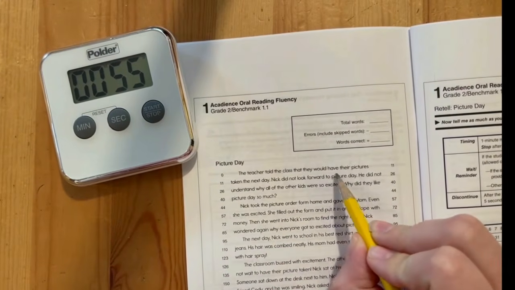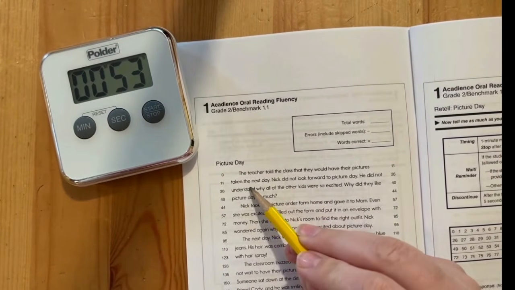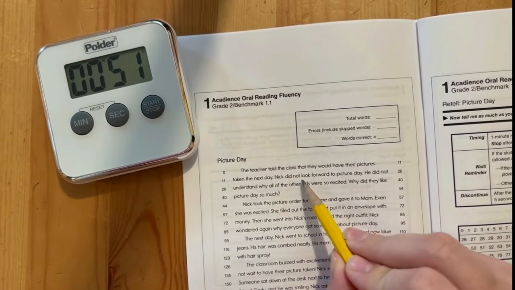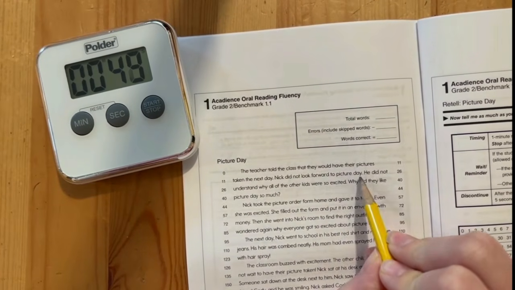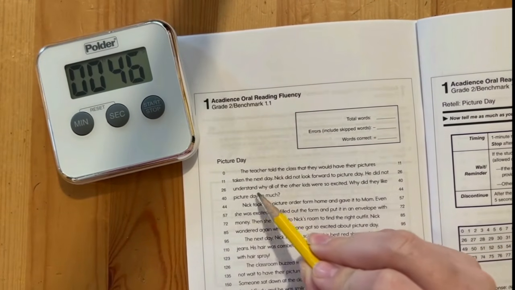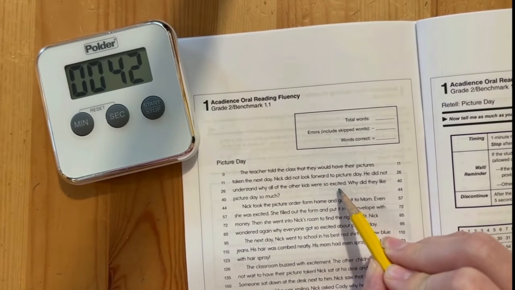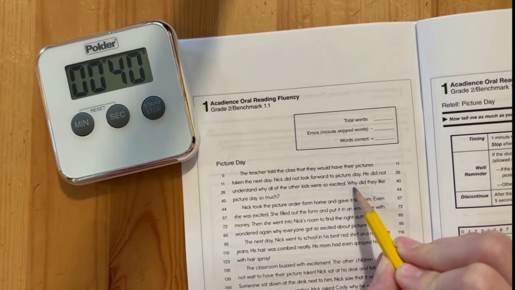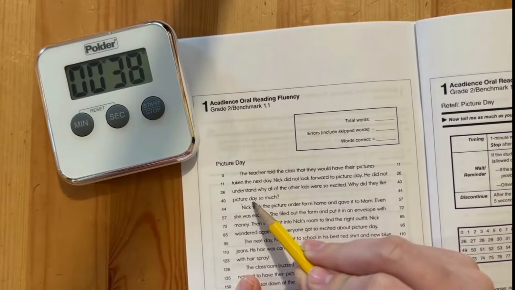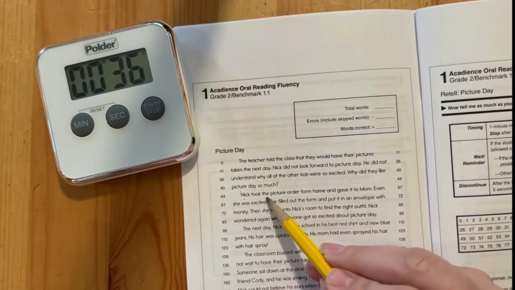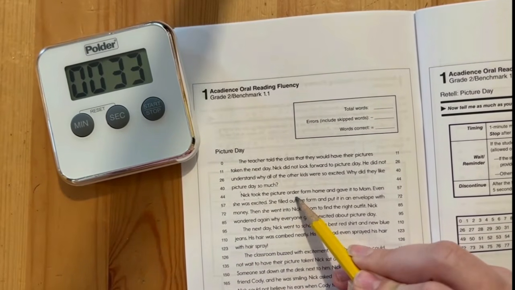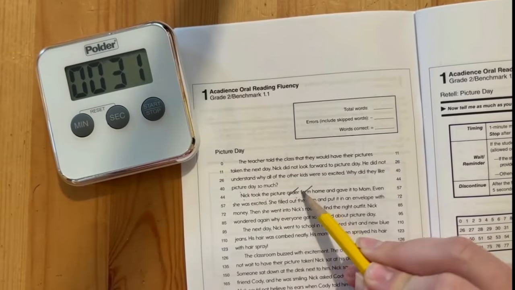When you give an ORF assessment, it's given one-on-one. Because the assessment is standardized, the instructions should be read exactly as provided. The student reads an unpracticed passage, so this is a cold read, for 60 seconds, and typically it's 3 different passages, and then you take the median score. So for example, if they read one passage at 75 words correct per minute, and one at 83, and one at 94, you would take that middle score as the one that you're going to record. And you'll do the same thing for the accuracy rate.